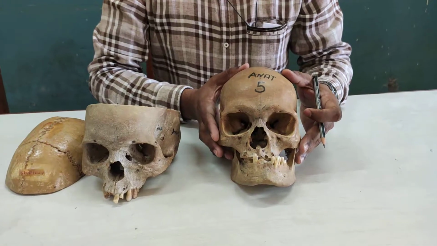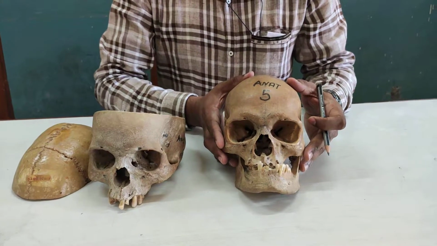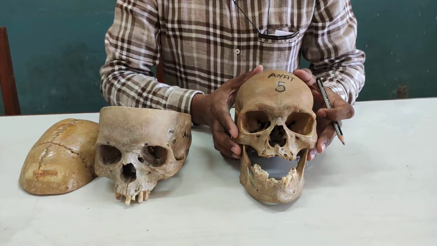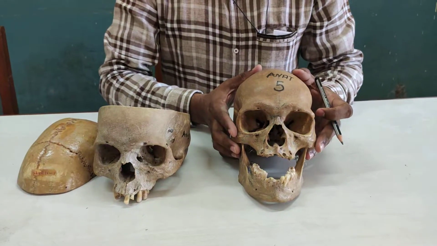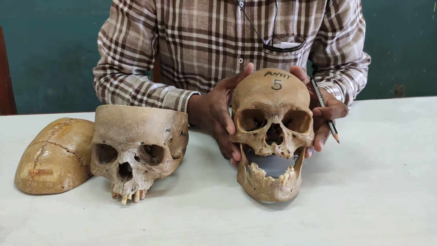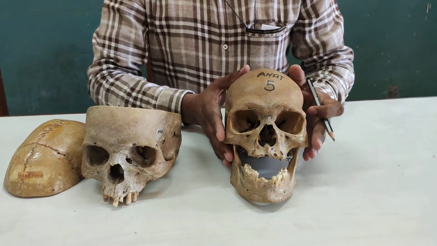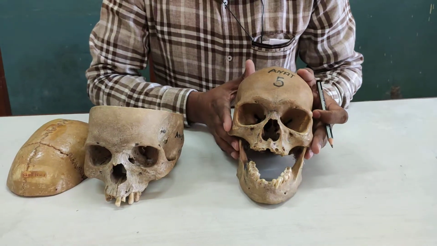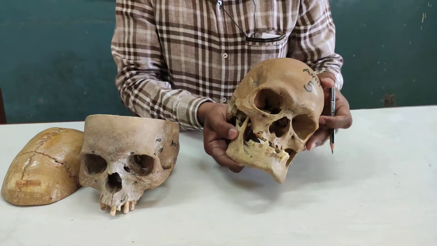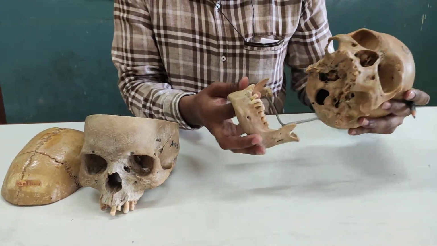Today my demonstration topic is head and neck, Norma Verticalis and Norma Frontalis. So this is the first demonstration of the head and neck region. This is the main bone of the head and neck. As you all know, it is the skull.